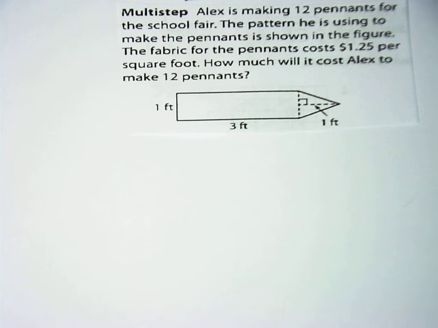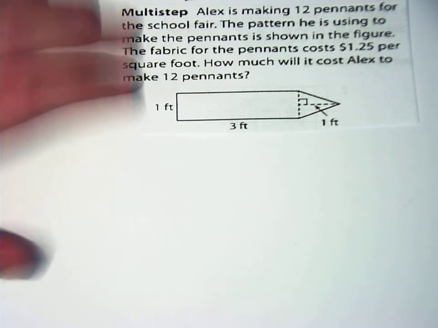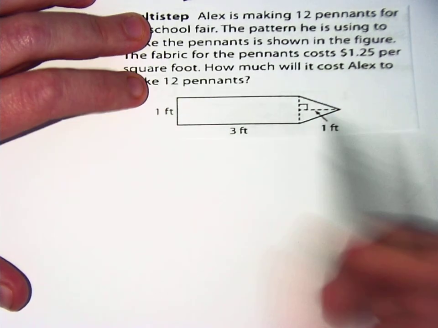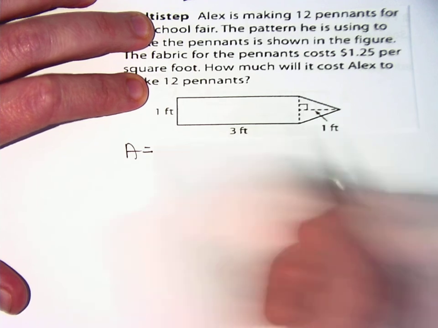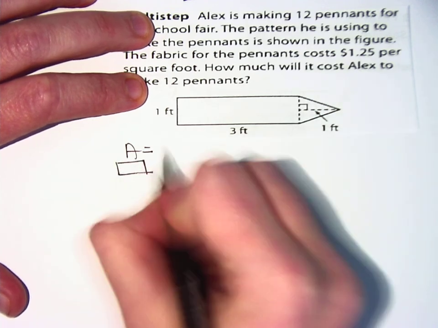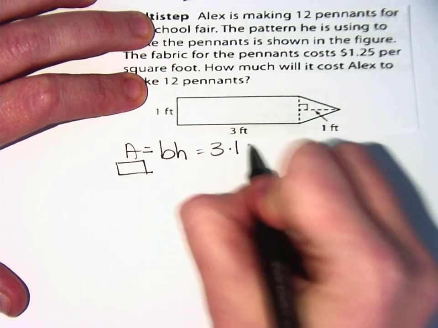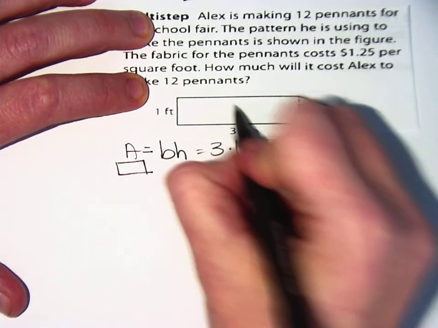So this one is like example 3 and 4 in our notes. This is where we have to find the area of something and then we want to find the cost. So the first thing that you want to do is find the area of all figures, just like we did in the last problem. Here we've got a rectangle and a triangle. So let's do the rectangle first. The area of our rectangle is base times height, which is 3 times 1 equals 3.